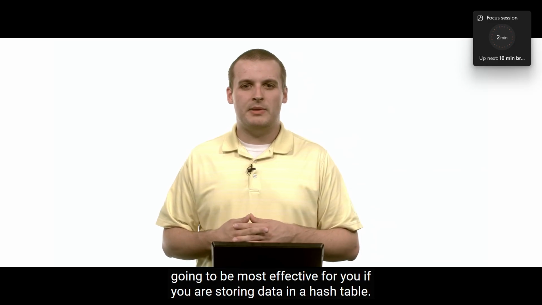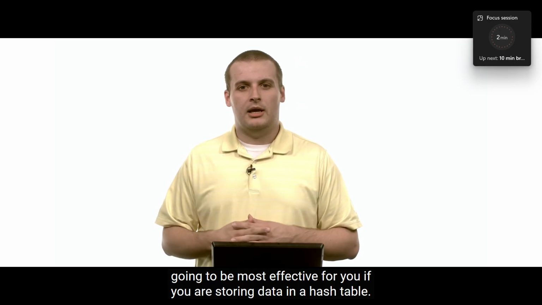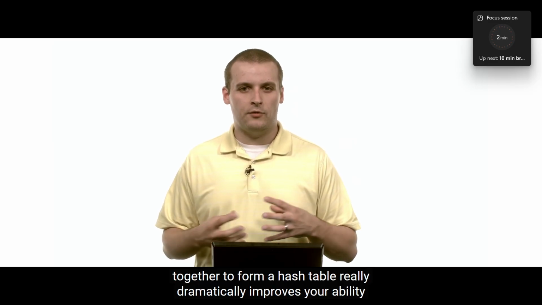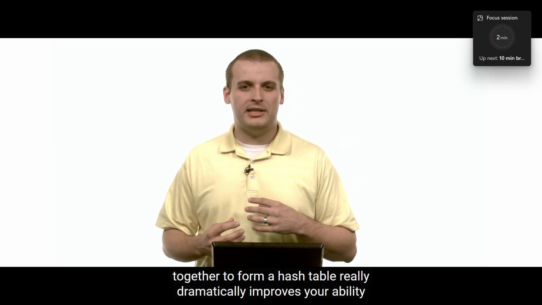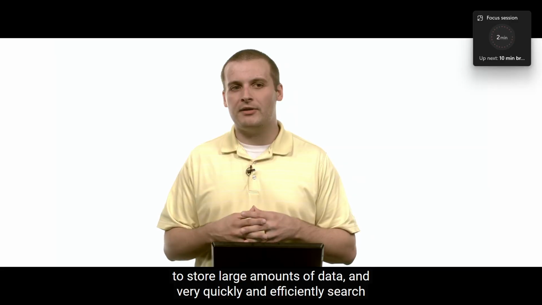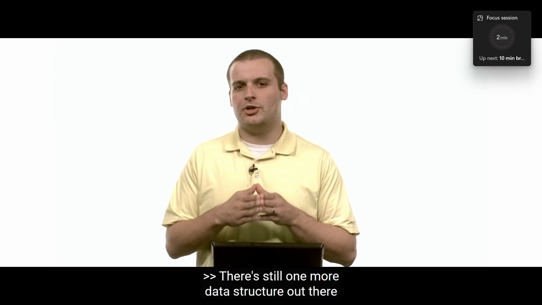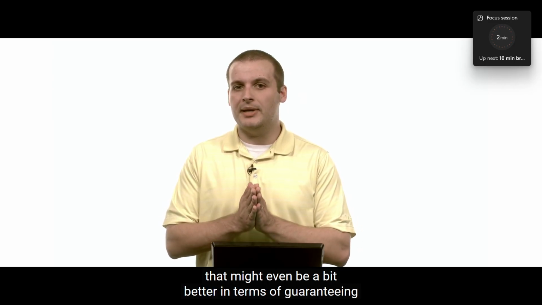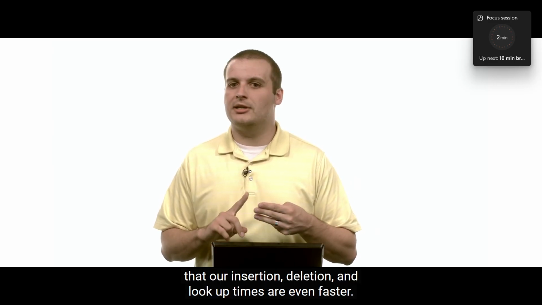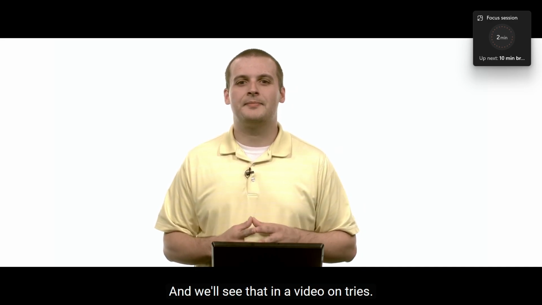Chaining is definitely the method that is going to be most effective for you if you are storing data in a hash table. But this combination of arrays and linked lists together to form a hash table really dramatically improves your ability to store large amounts of data and very quickly and efficiently search through that data. There's still one more data structure out there that might even be a bit better in terms of guaranteeing that our insertion, deletion, and lookup times are even faster. And we'll see that in a video on tries.